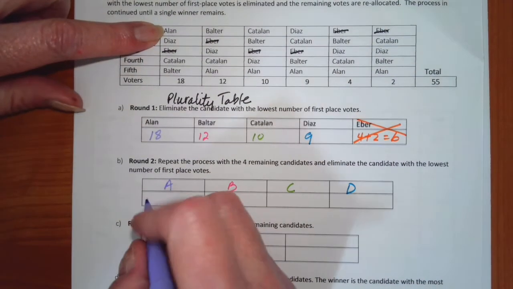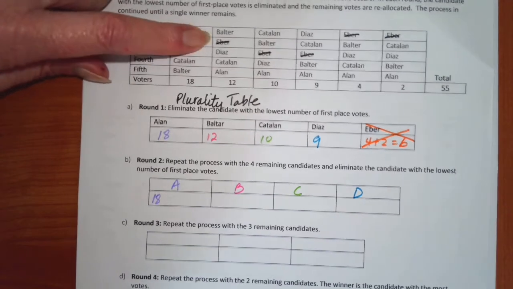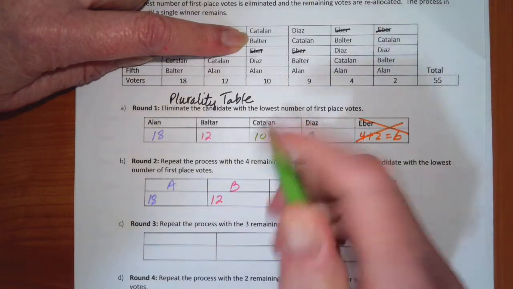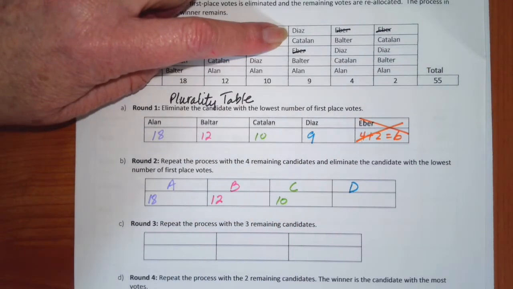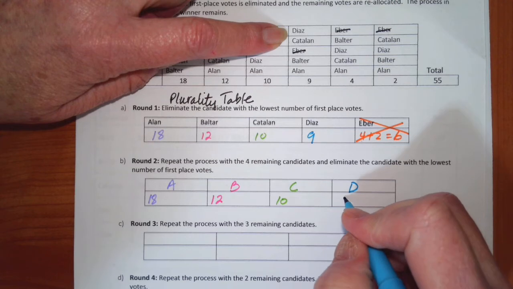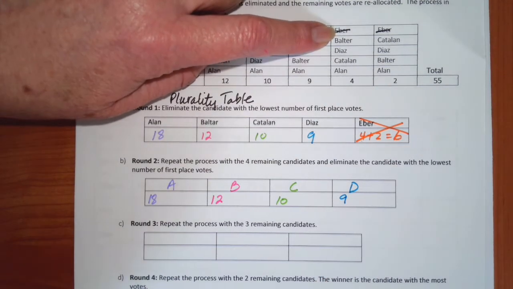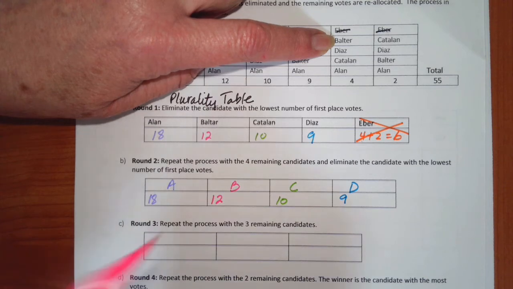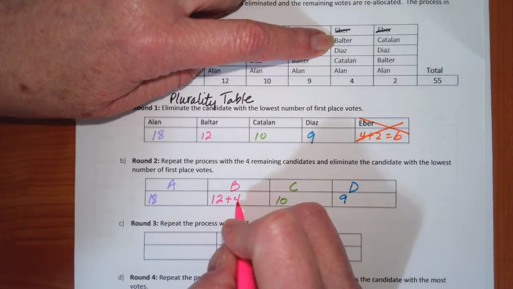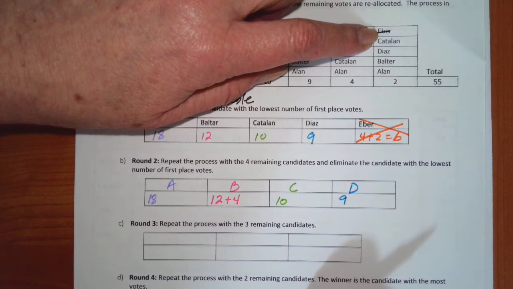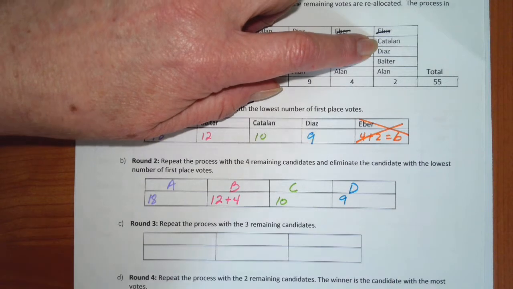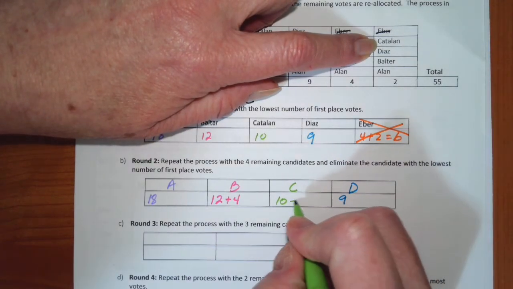Okay. Allen came in first, so he gets 18. Balter came in first here, so he gets the 12 votes. Catalan came in first here, he gets the 10 votes. Diaz came in first here, so he gets the 9 votes. But now here, Eber is gone. So those votes go to the next highest candidate, which is Balter. So Balter is going to receive those 4 votes. And here, Eber is gone. So it's going to go to the next highest candidate. So Catalin is going to get 2 votes.